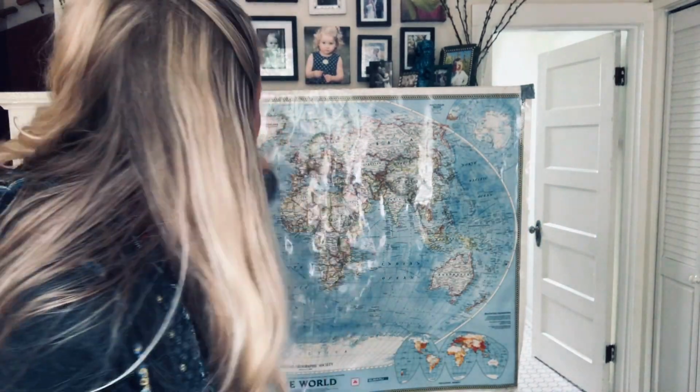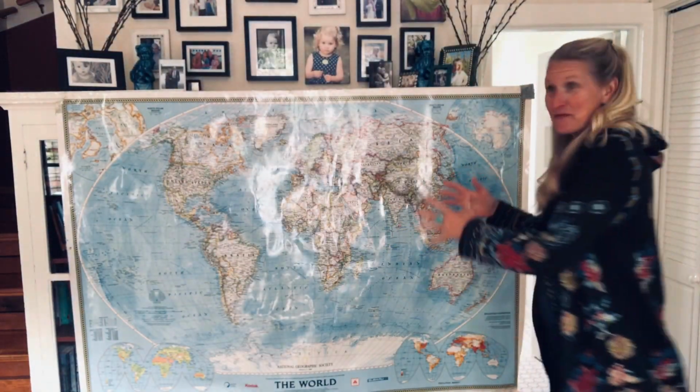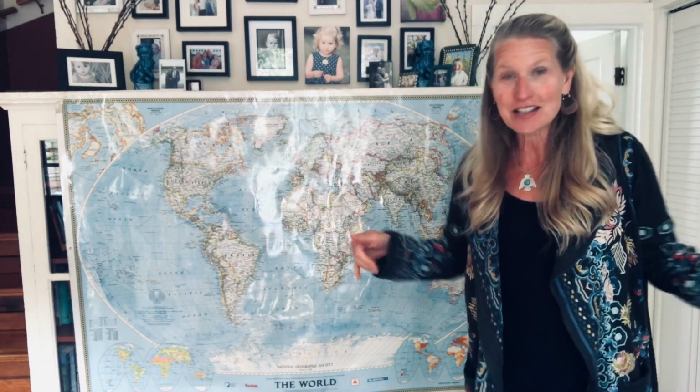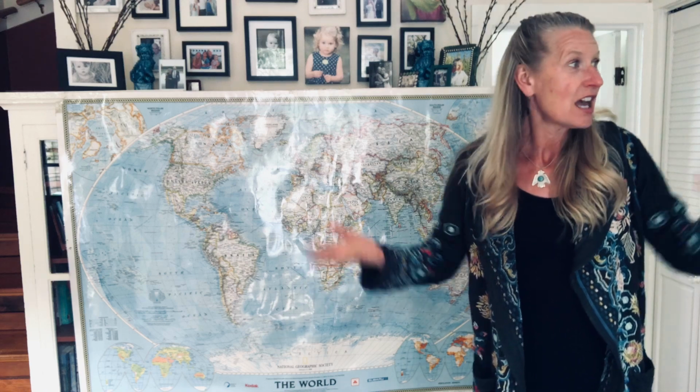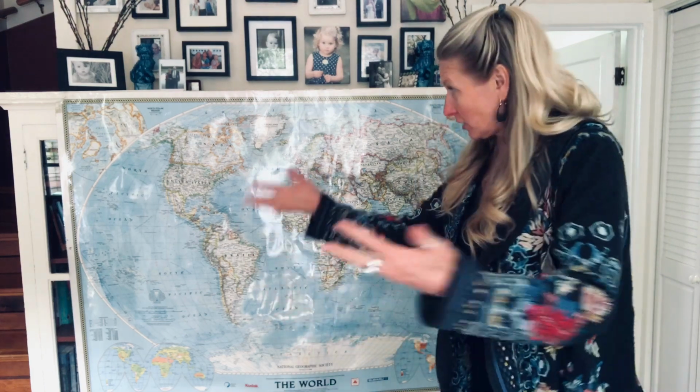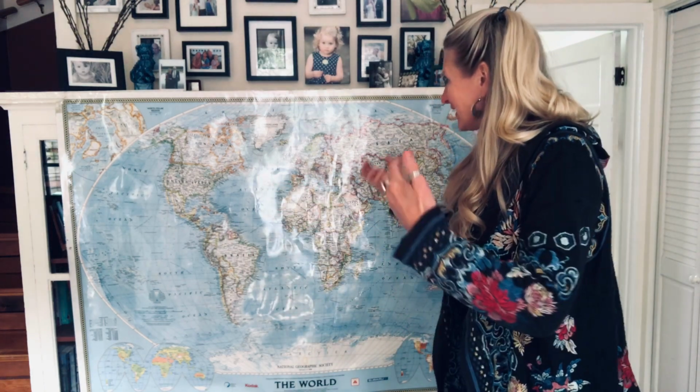Guess what I have behind me? One of my favorite maps. This is a very big map of the world, and it's one of my most favorite. And this week we're going to talk about geography, the study of land, and the best way to study and look at land all around us, ocean, landmarks, all of those things, is by looking at a map.